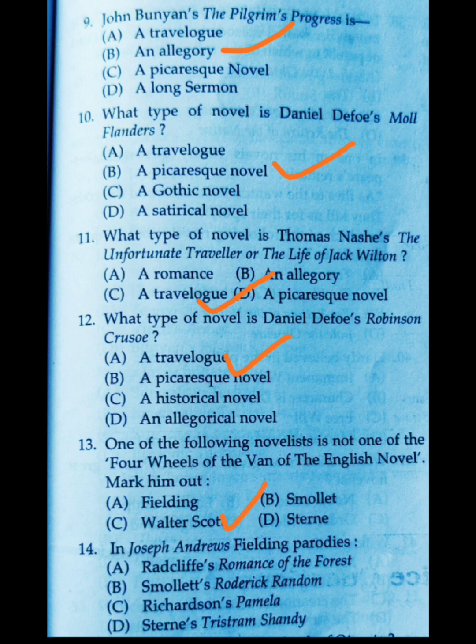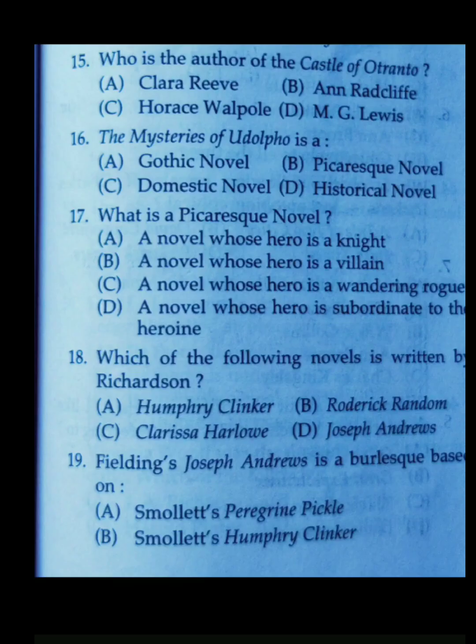Next, in Joseph Andrews Fielding parodies Richardson's Pamela. Okay, here option C is the correct answer, Richardson's Pamela. Who is the author of Castle of Otranto? Castle of Otranto was authored by Horace Walpole. Castle of Otranto, Horace Walpole. Option C is the correct answer.